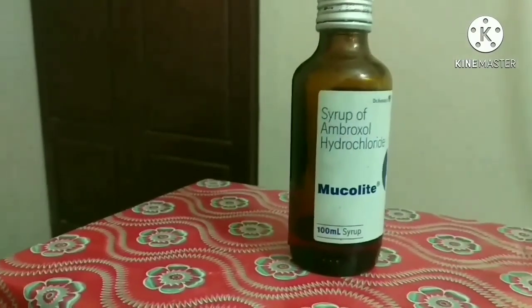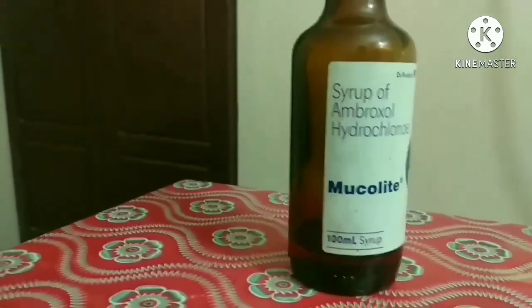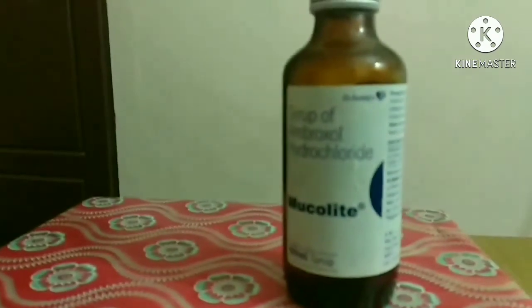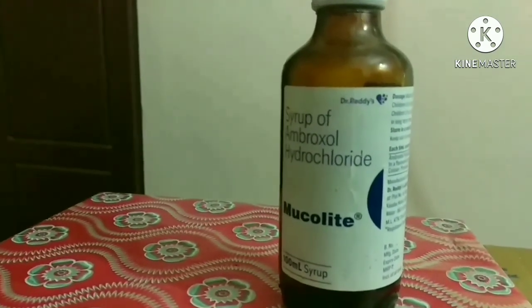Capacity of this bottle is 100 milliliter. And this one is a smaller amount. So, this one is measuring in milliliter.